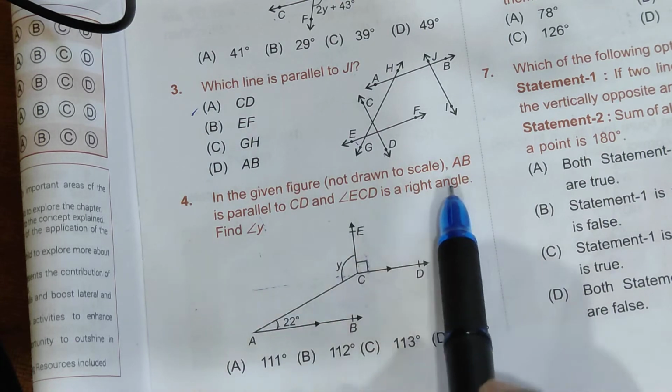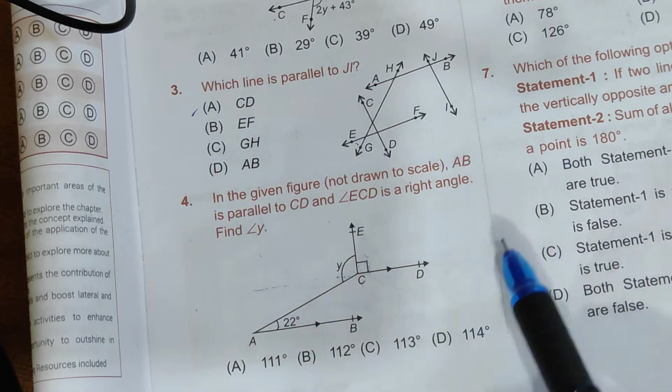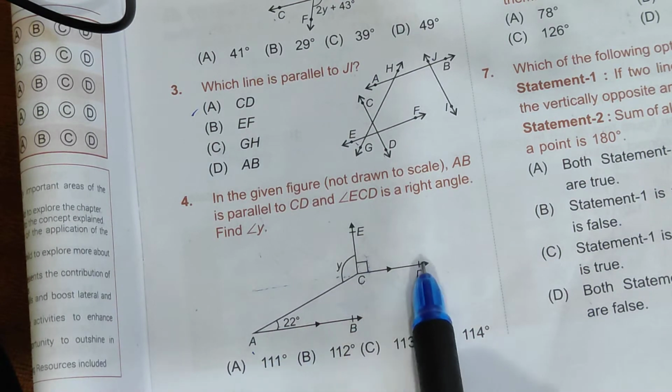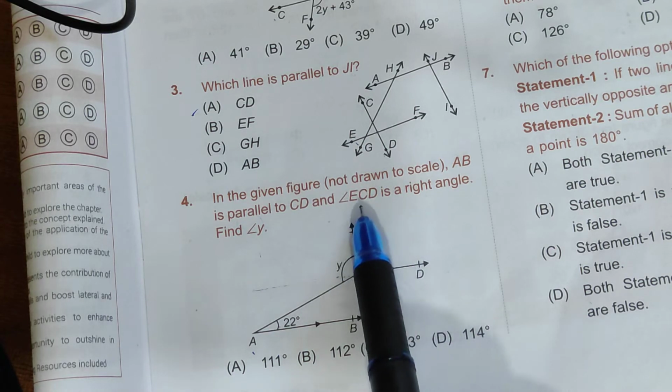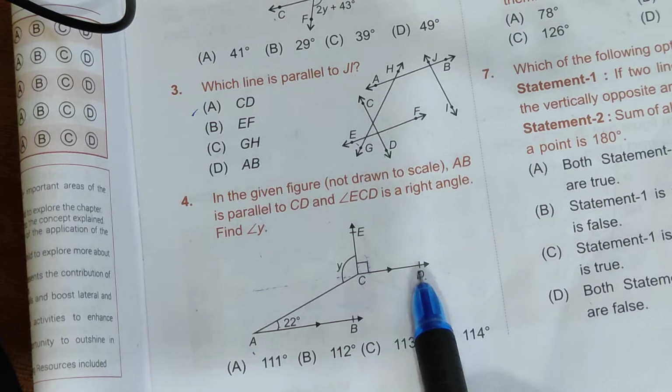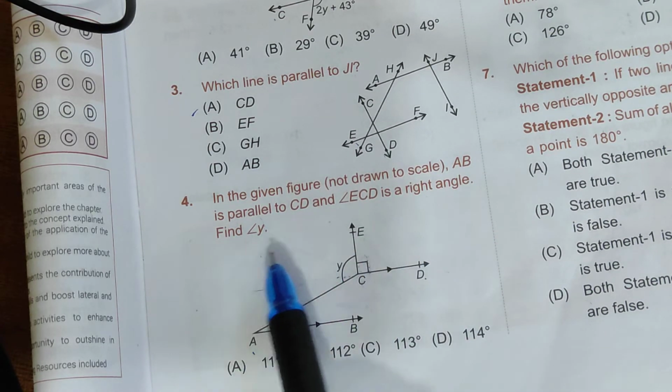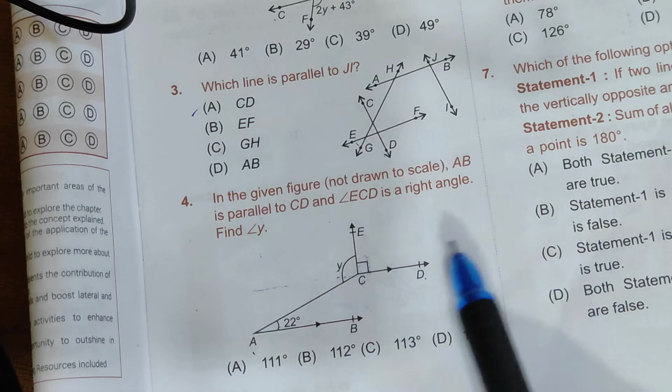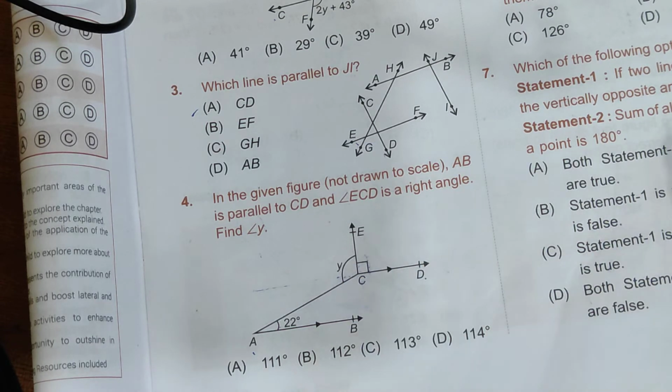In the given figure, not drawn to scale, AB is parallel to CD, and angle ECD is a right angle. So your right angle is given, and you have to find the angle Y here.